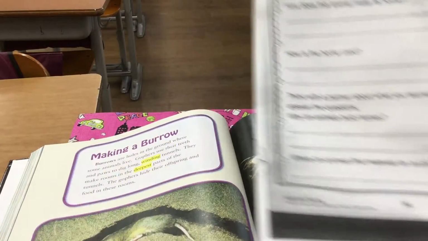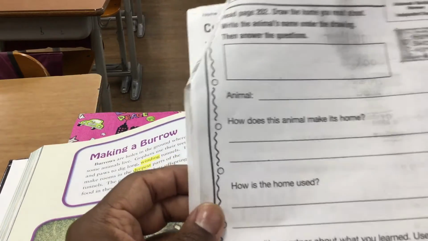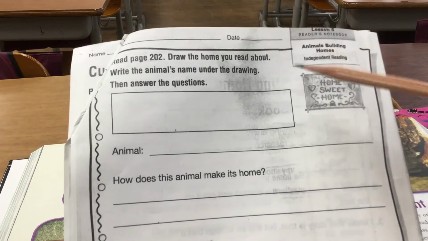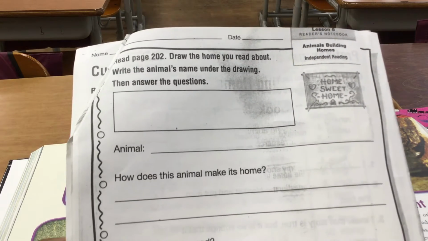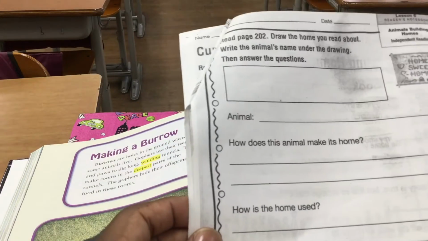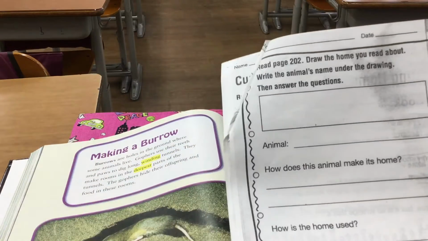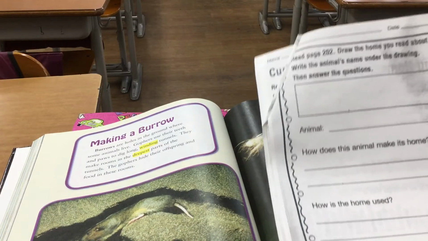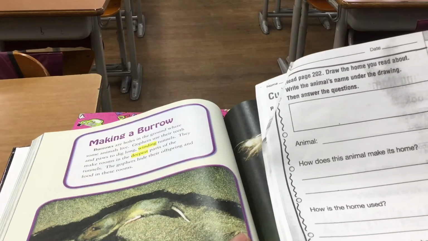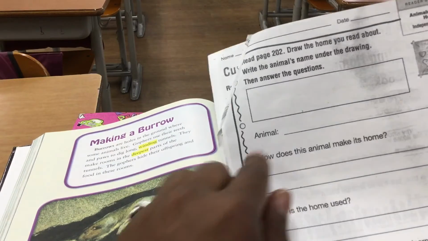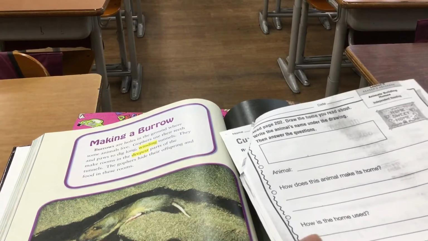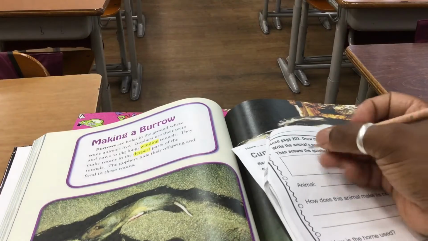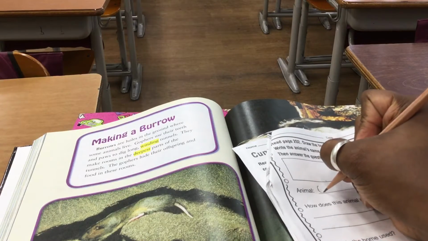I am starting on page 84. So on page 84, the first thing you had to do, you had to read page 202. You had to draw the home you read about. You had to write the animal's name under the drawing, and then you had to answer the questions, okay? I'm going to skip the drawing part for time. I'm going to go straight to the animal. Now, the animal that you read about on this page, it was a gopher.